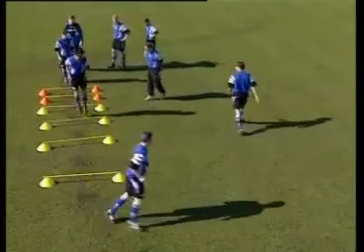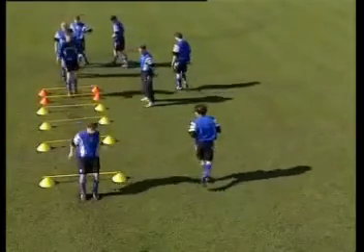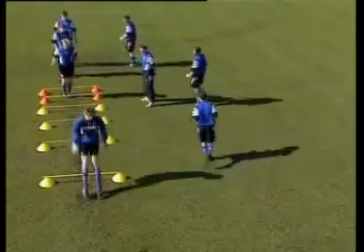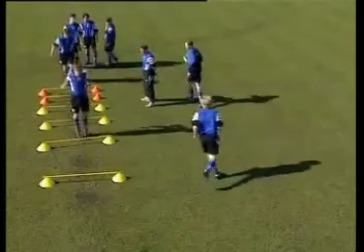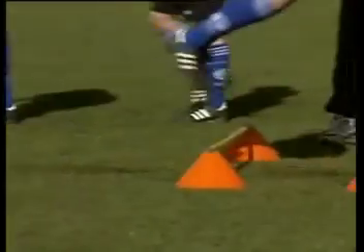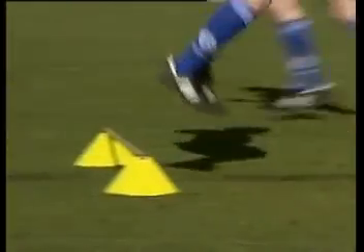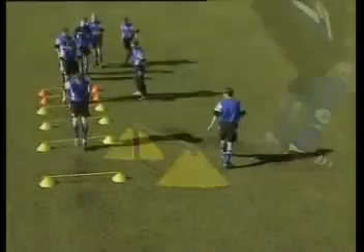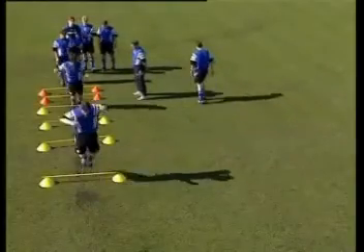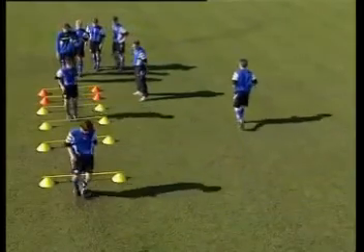Now the players have to change direction during the jumps. The coach should watch for short ground contacts, especially in connection with the backward jumps.